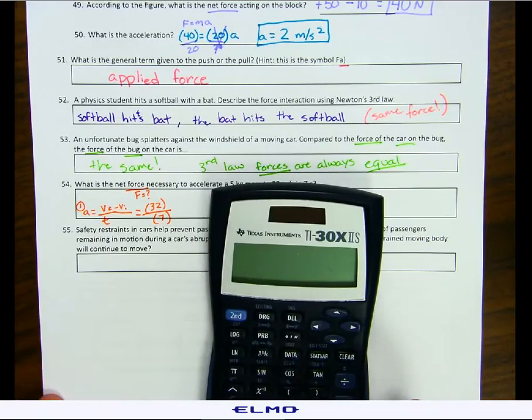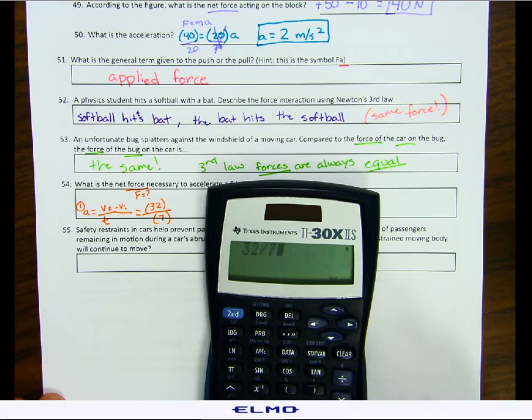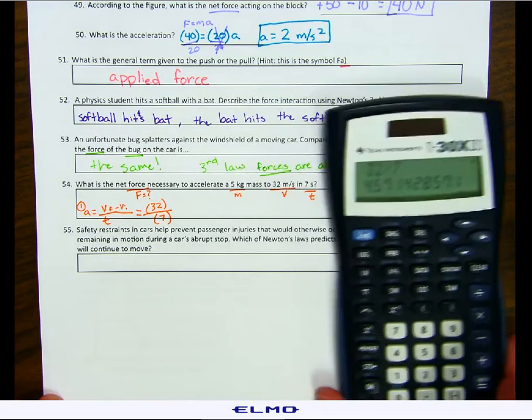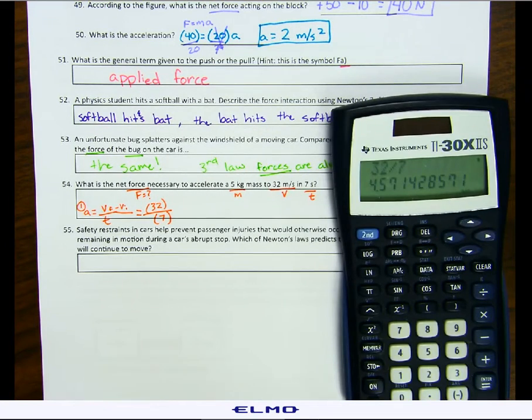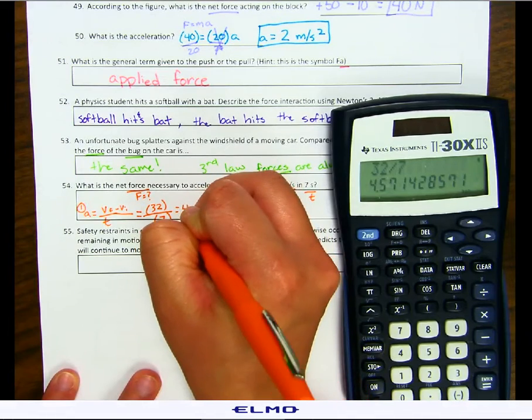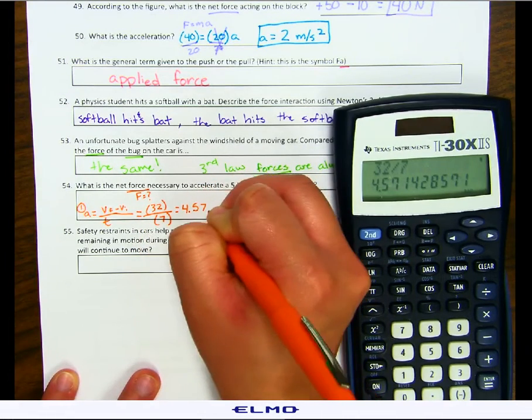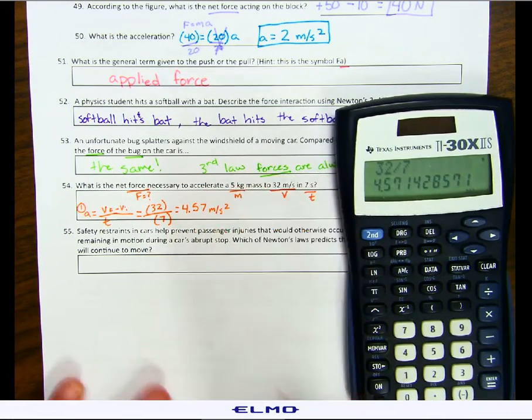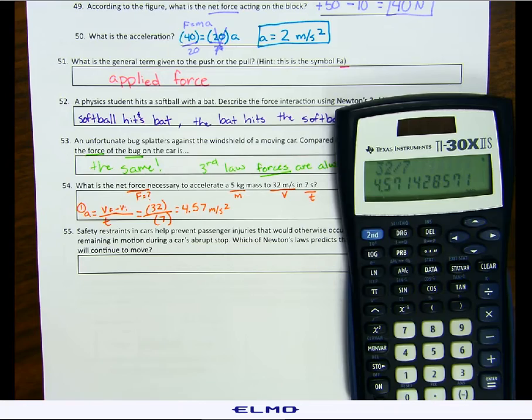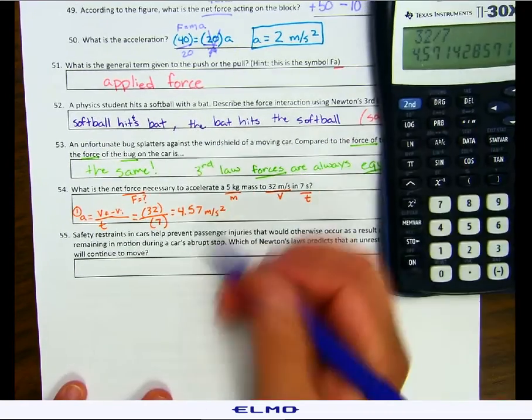So 32 divided by 7, our time is 4.57 seconds. I'm sorry, our acceleration is 4.57 meters per second squared. That's not our answer, that's just our acceleration. Now we can use this to solve for force.